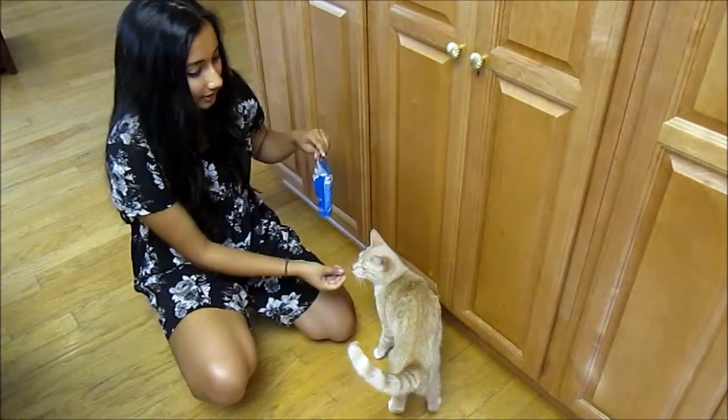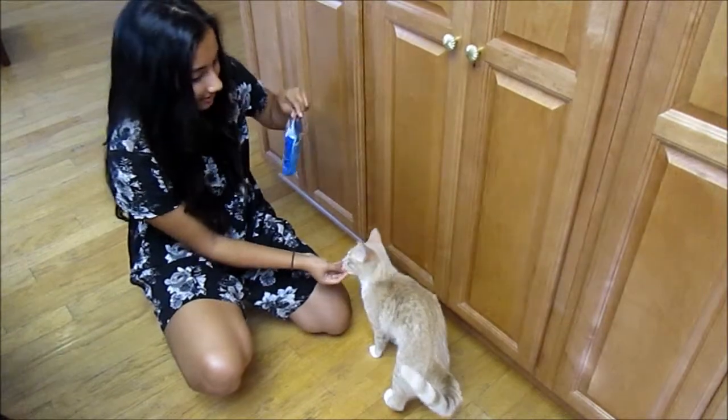This is going to be an example of classical conditioning. So basically what I'm going to do is the experiment with my cat, and every time I give her a treat, I'm going to shake the treat bag. So eventually she will associate the sound of the treat bag being shaken with the reward of getting a treat. So first I'm going to give her the treat while shaking the treat bag.